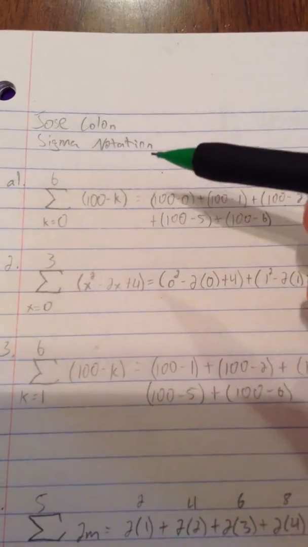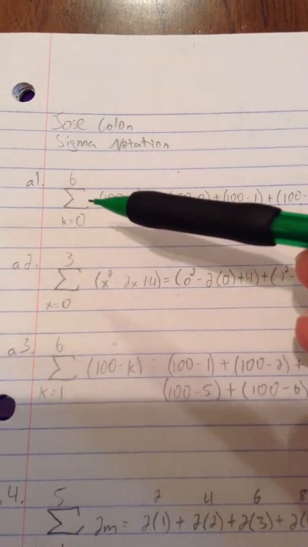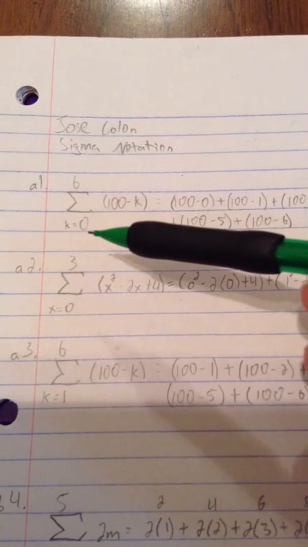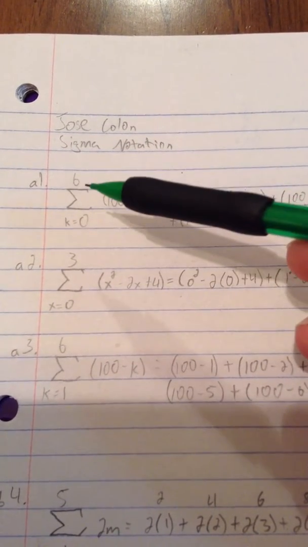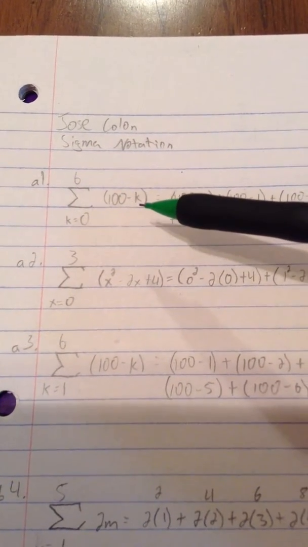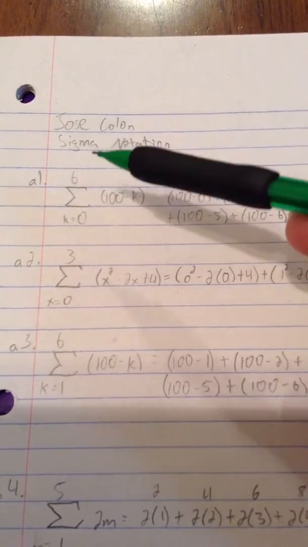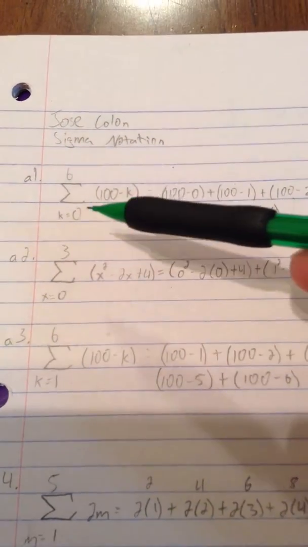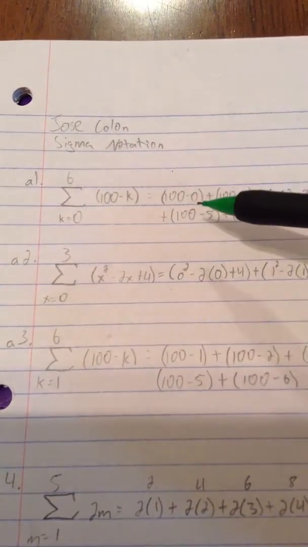Okay, sigma notation. This is the sigma sign, which means add. This is the number where you start from, and this is the number where you finish. This is where you have to plug in these numbers for. So for the first one, you start at 0, so it'll be 100 minus 0.